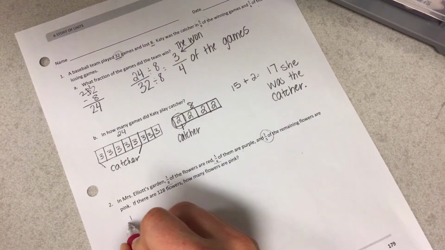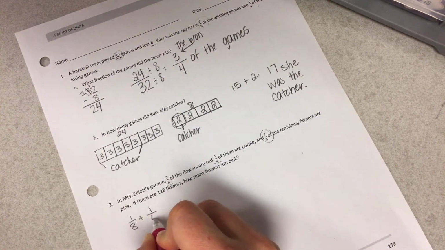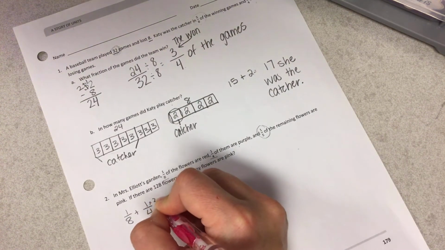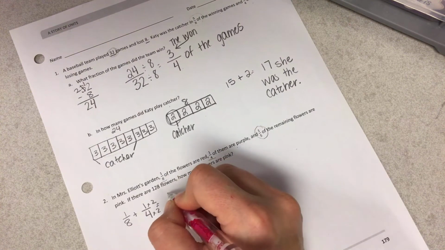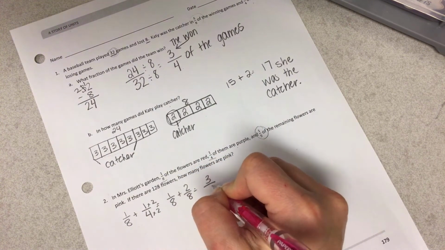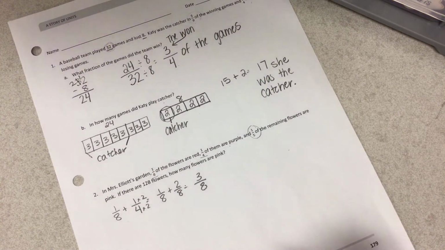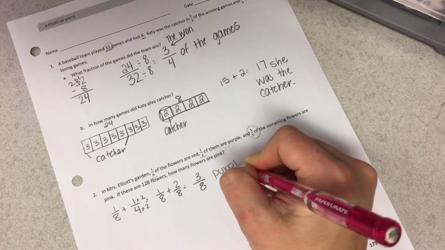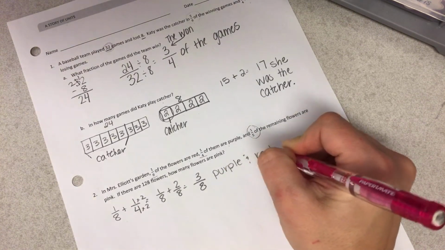So I'm going to take 1/8 and add it to 1/4. I know that my common denominator will be 8, so I'm going to make that 1/4 into 2/8. So then I've got 1/8 plus 2/8 equals 3/8. So I know that 3/8 of her flowers are purple and red.